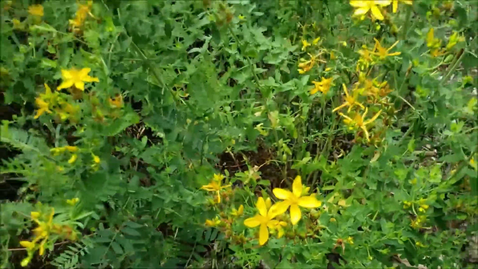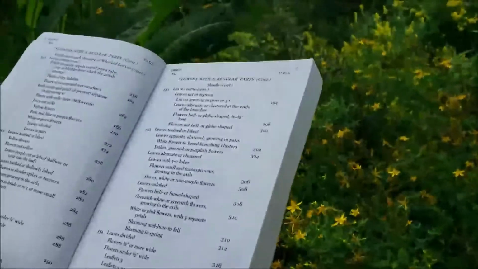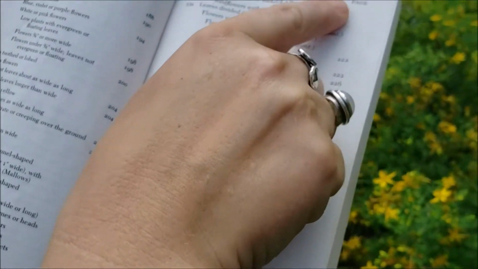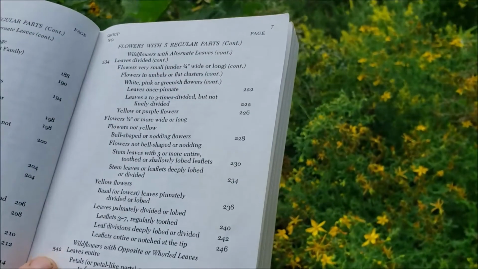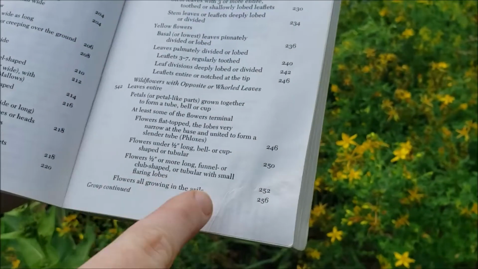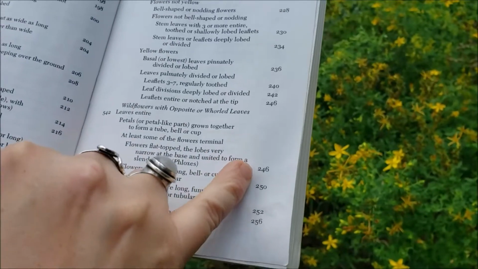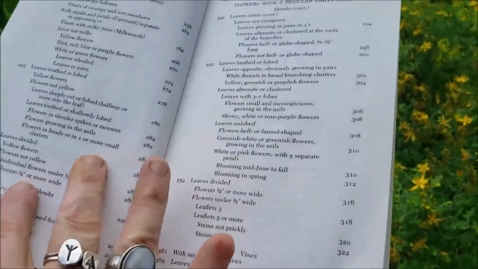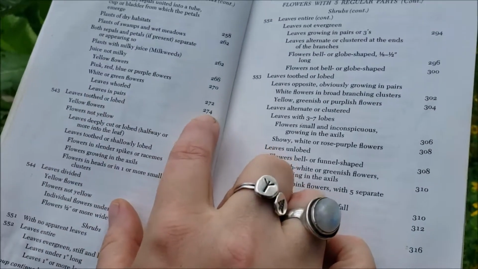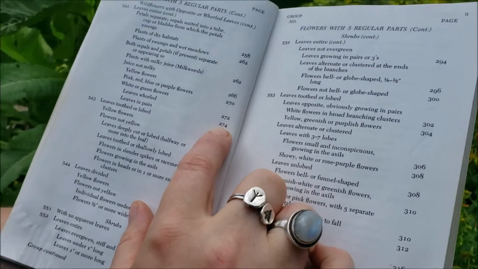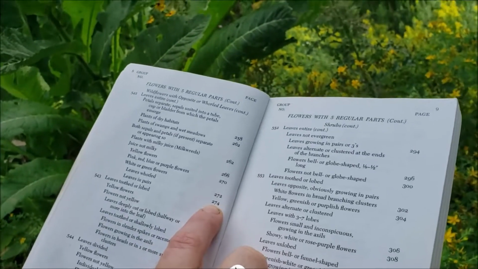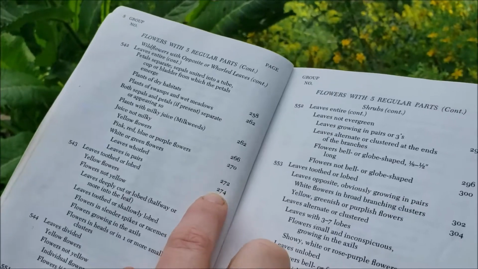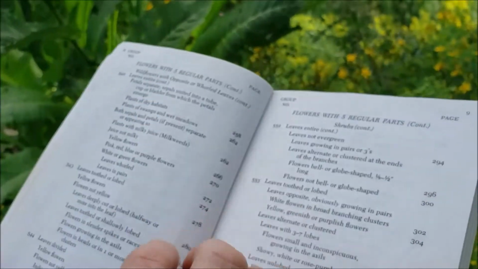And I'm going to give you guys a little bit of a tip here. I'm going to go back to 542 and take a look at the page numbers. See how it says page at the top here? This is our group number. This is the page it's going to refer you to. You can see that this section of 542 starts at page 246 and ends at page 274. So worst case scenario, you can flip through all those pages until you find the picture of the plant you're looking for. That's not perfectly accurate, but at least you know it's going to be within that range.